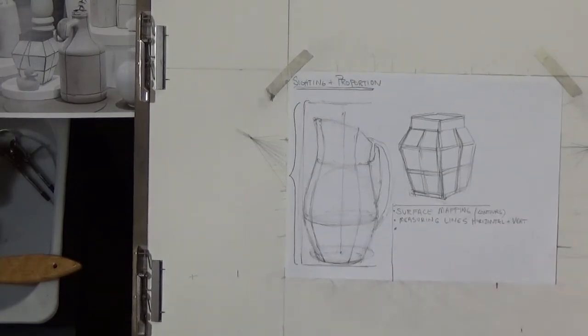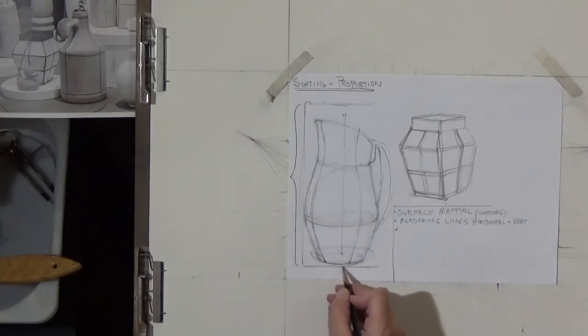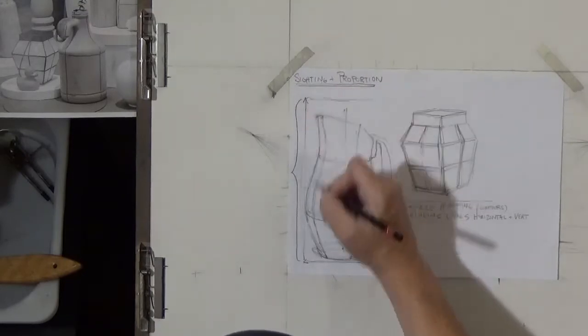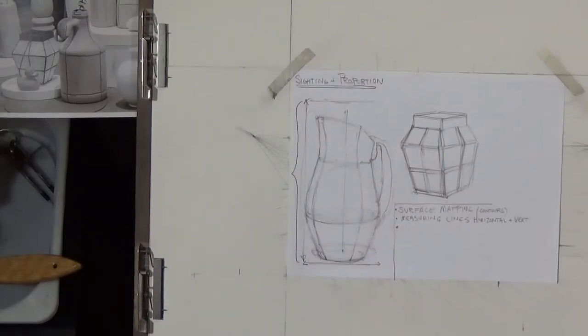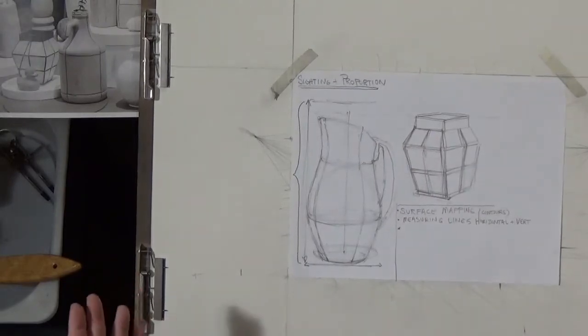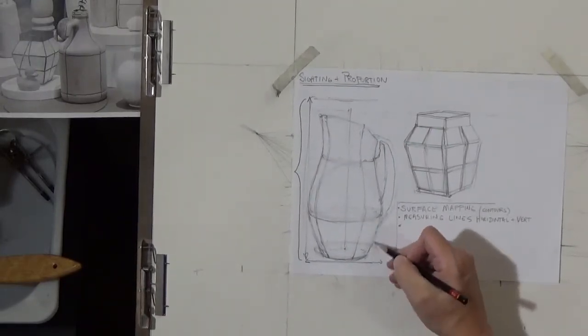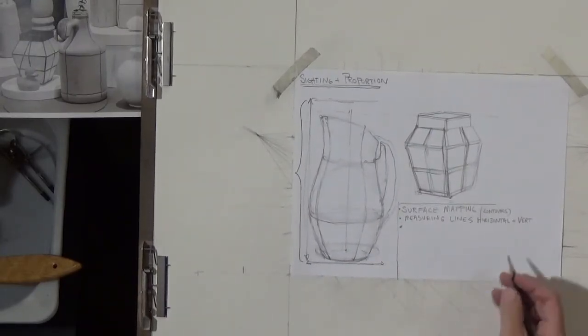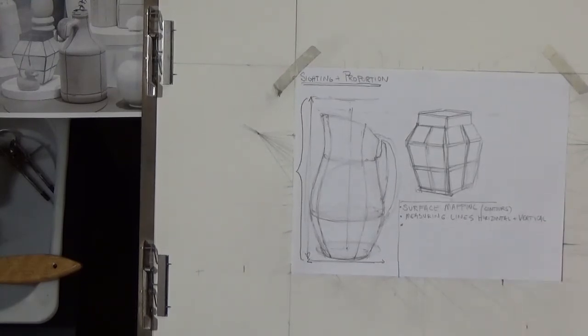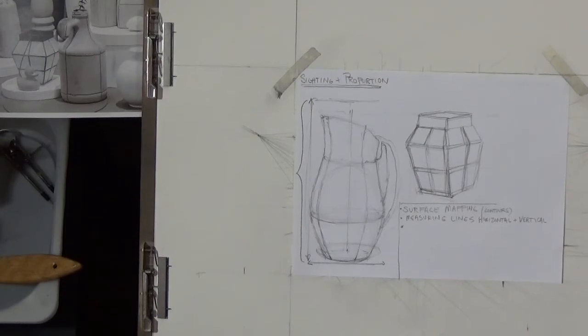Horizontal and vertical lines are what you use to find the overall proportion of something, or to figure out what an object is relating to across the paper. Horizontal and vertical lines help you measure and plot things out more accurately.